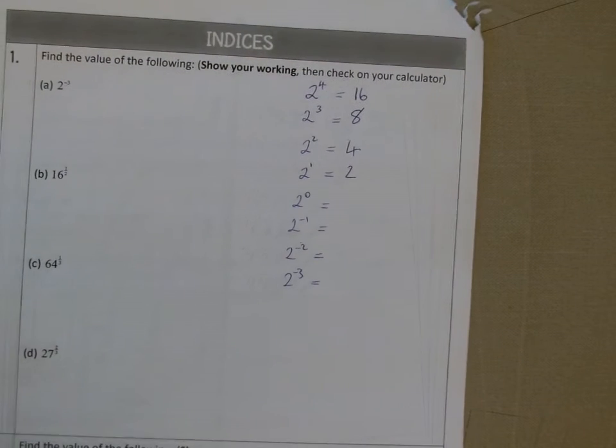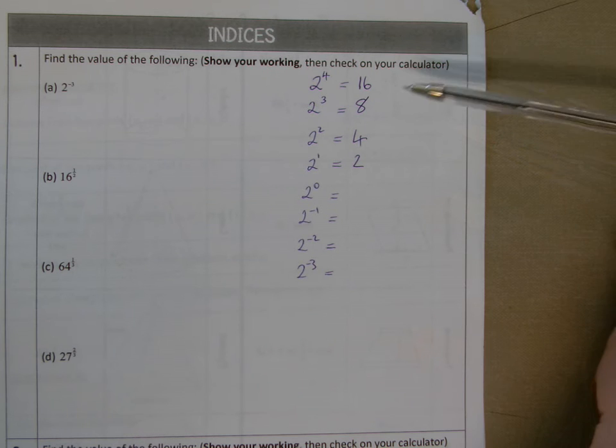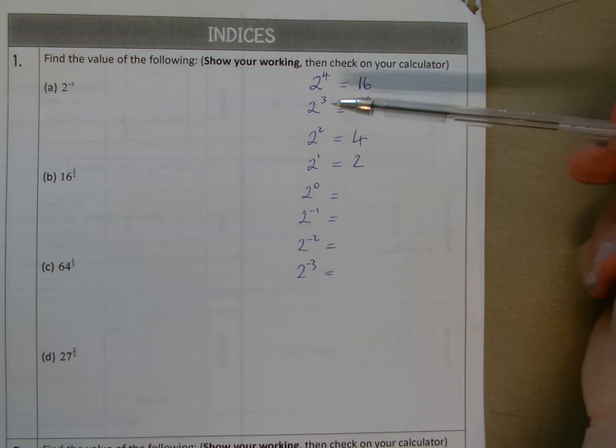Right, so indices, question 1. When we've got a negative power, we've got to do something involving the reciprocal in order to work out the actual value of it. One way to demonstrate how it works is to look at the following.